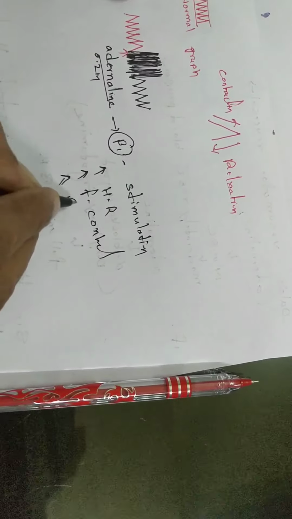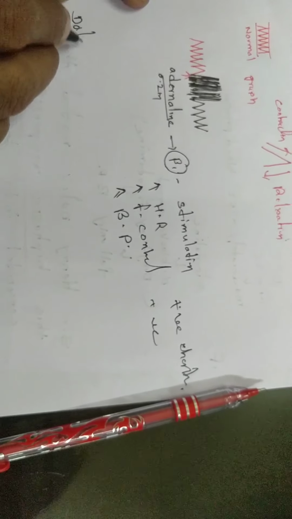That's why it is called the positive chronotropic and positive inotropic effect.